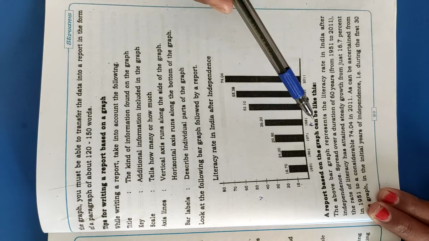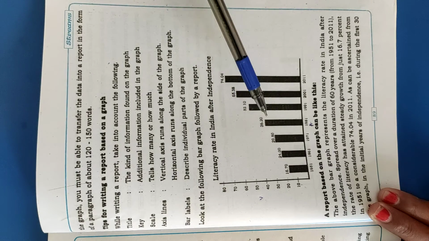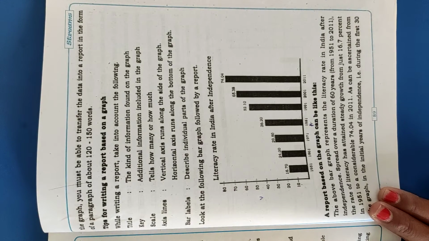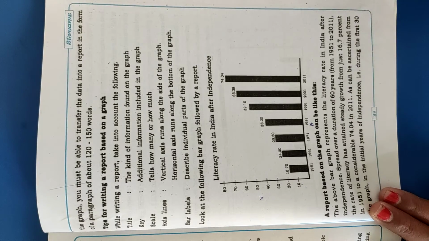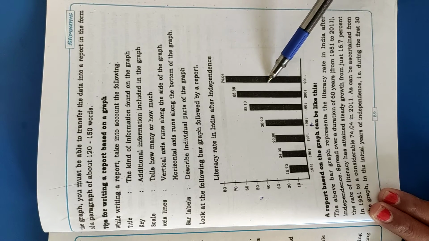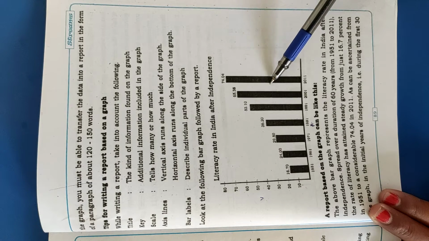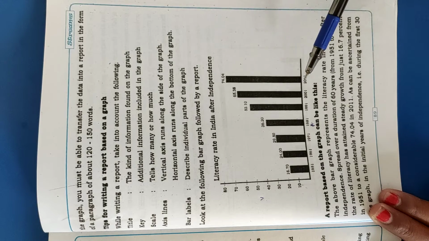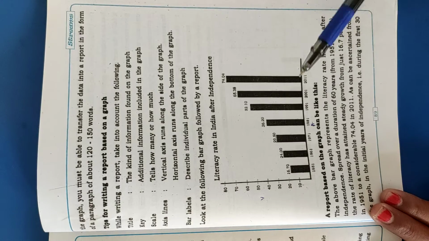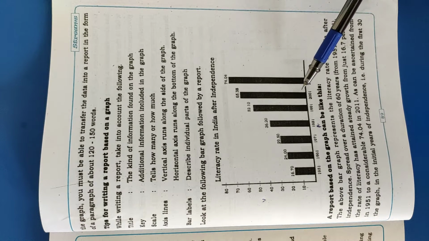Okay, see, year by year how does this literacy rate increase? That percentage was given on these pillars. That you have to write. You must start with the introductory word, that is, the given bar graph represents the literacy rate in India after independence. After independence, how does that literacy rate increase or decrease in India? That was given in the bar graph. These are introductory words. You have to write those words.